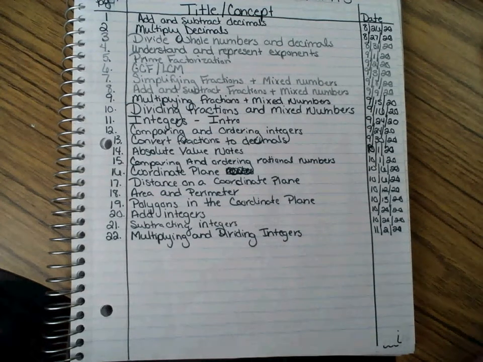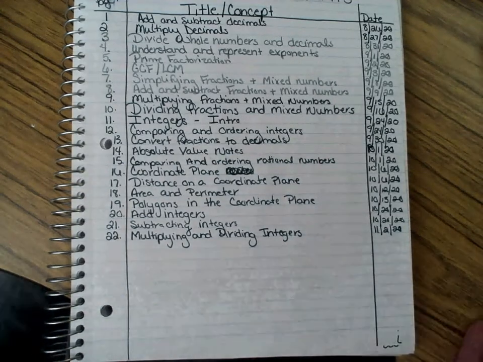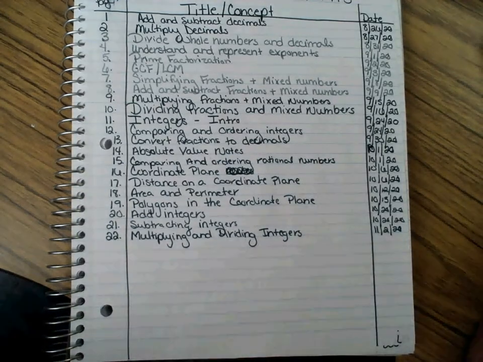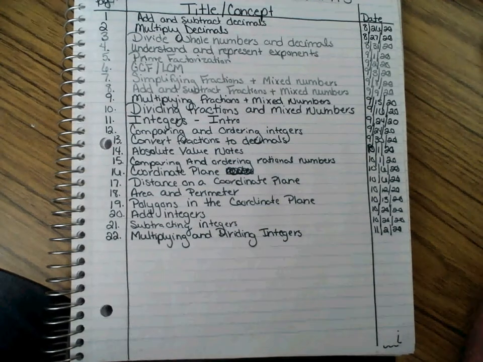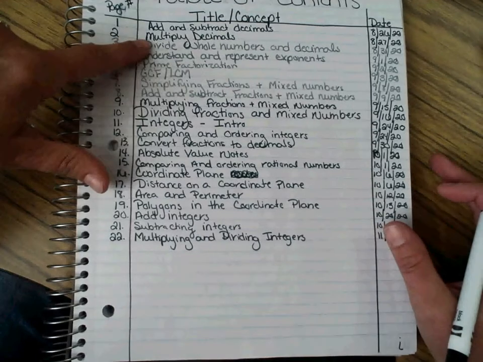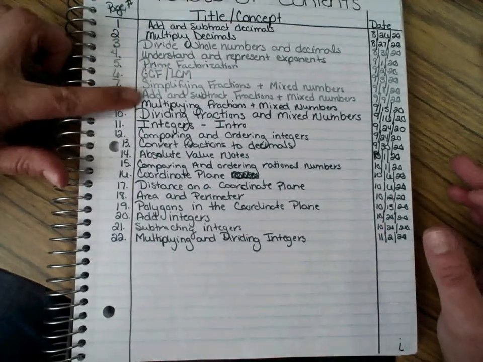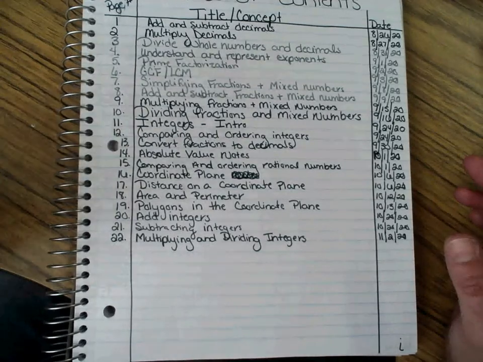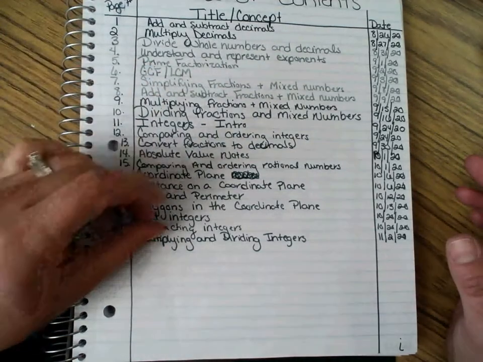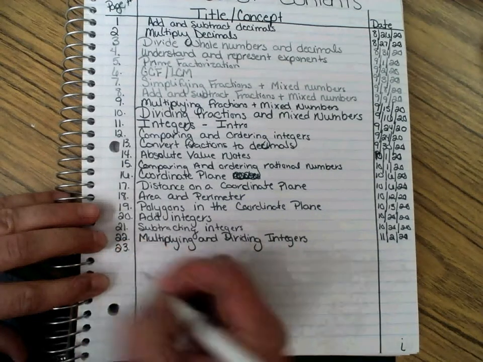Okay, my fabulous 6th graders. So this is kind of a review set of notes. However, we're going to throw some other things into it that we've been talking about, such as decimals, adding, subtracting, multiplying, and dividing fractions, there's going to be integers, there's going to be all sorts of fun stuff in here. So, here we go. Page 23 of our notes.